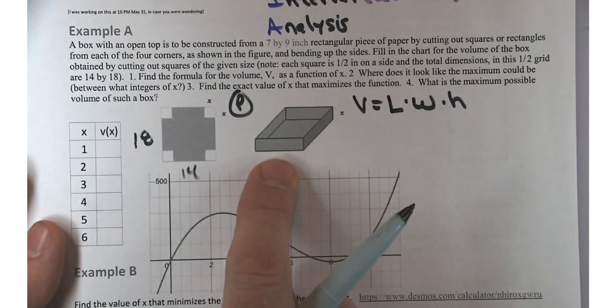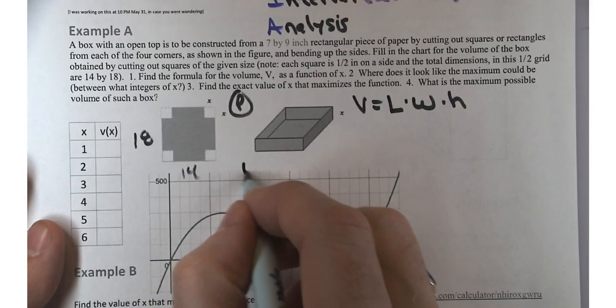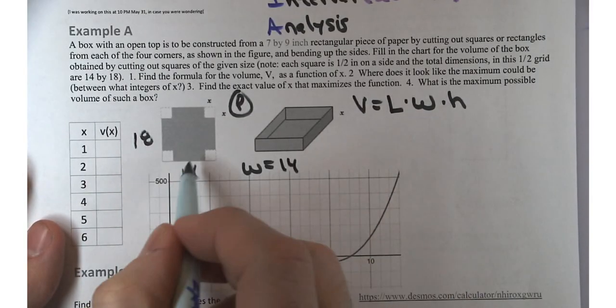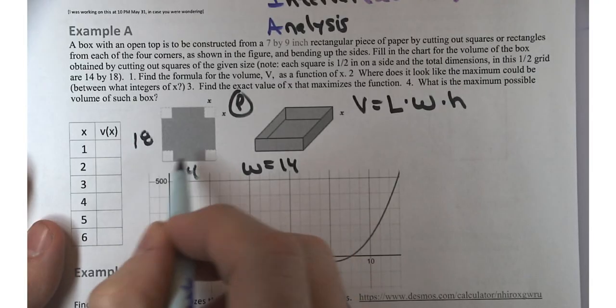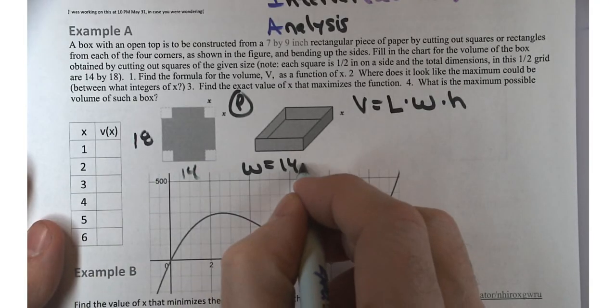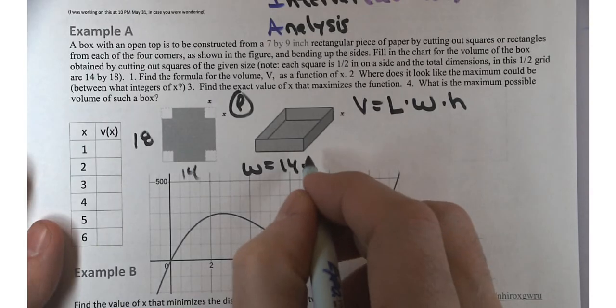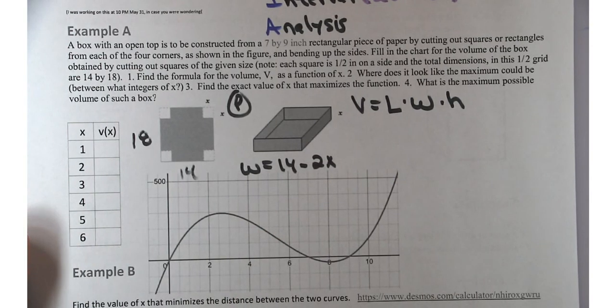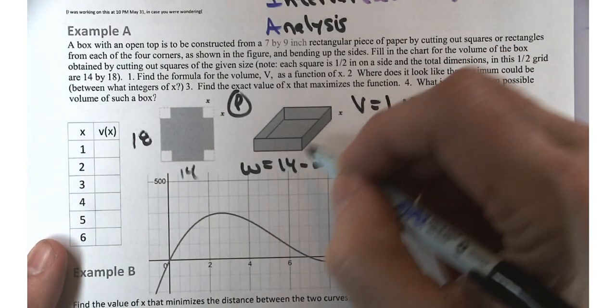Now let's call this the width. That's going to be 14, but then you subtract off an x here and subtract off an x here. Overall, what are you subtracting off? You're subtracting off 2x. And then you've got the length here.